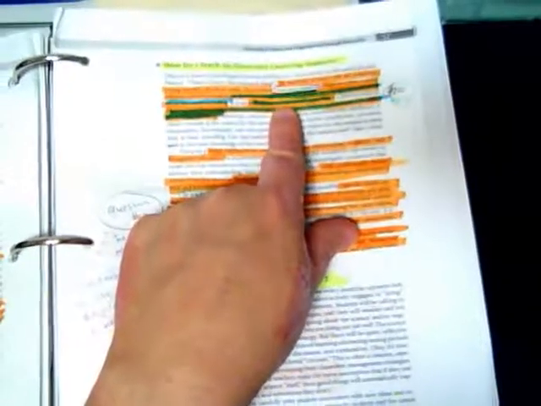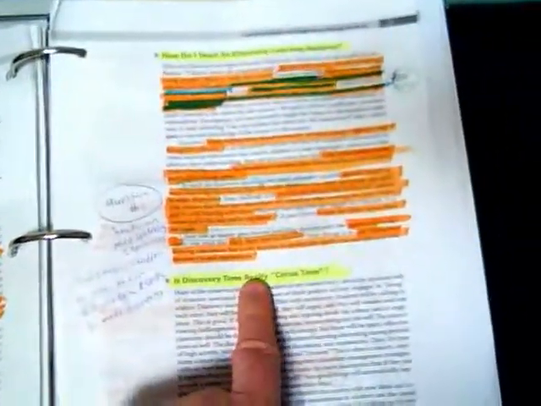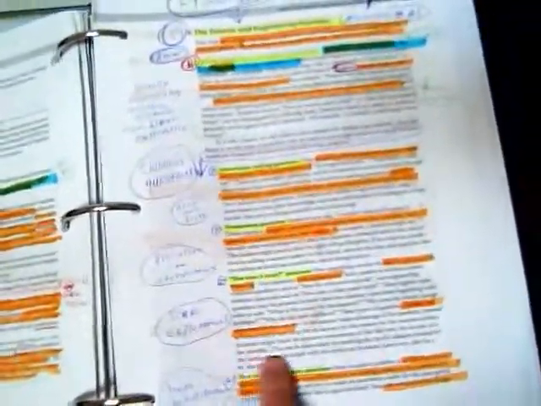Blue is answer questions for quizzes, my information, and outline, and my questions. Sometimes if it was too much, like for question 2, these are all the answers, just so I knew where to find them in the chapter. Other times I would write them out.